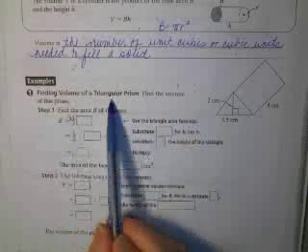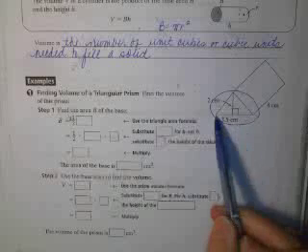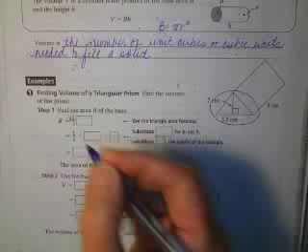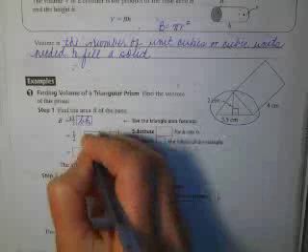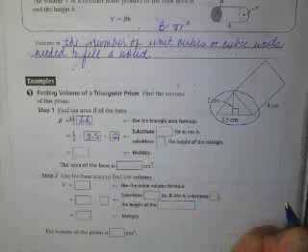Okay, so finding the volume of a triangular prism. We first need to find the area of the base. In this, our base is a triangle that has a base of 3.5 centimeters and a height of 2. So it's 1/2 base times height. So 1/2 times 3.5 times 2.